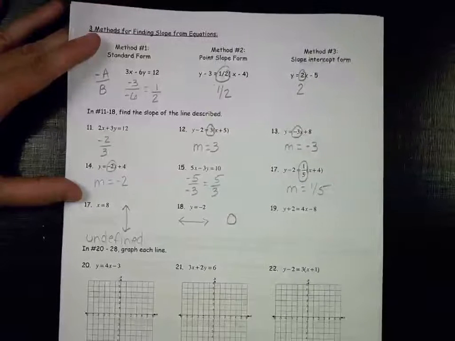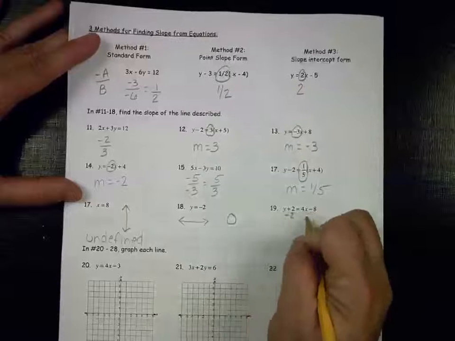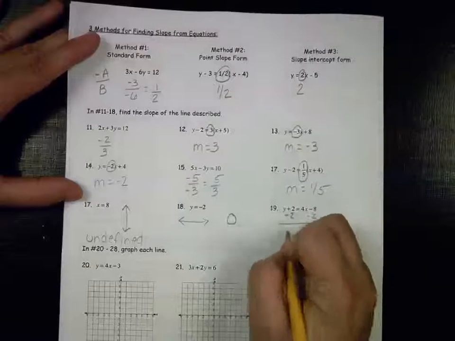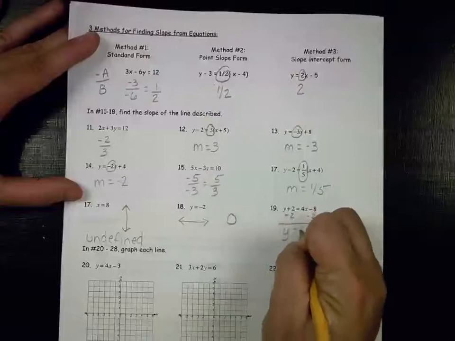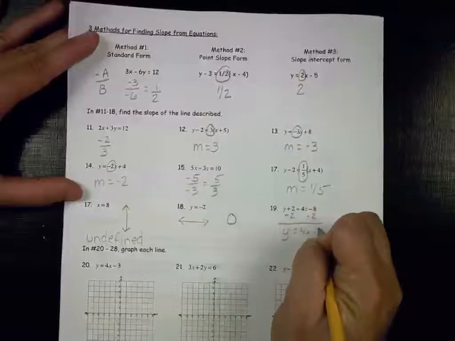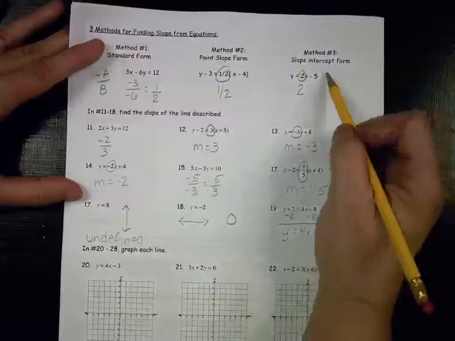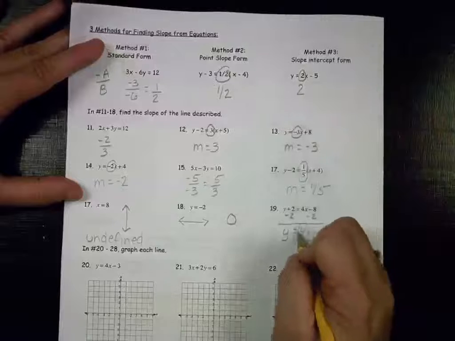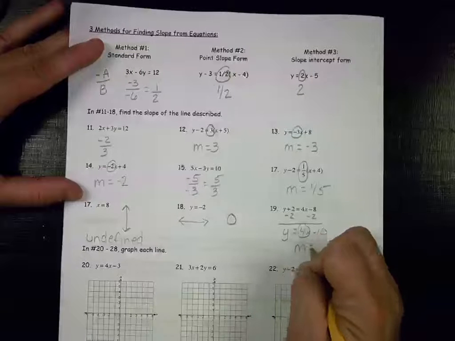And number 19, I'm going to subtract 2 from both sides, and that's going to get this into slope-intercept form, and our slope in this case will be 4.